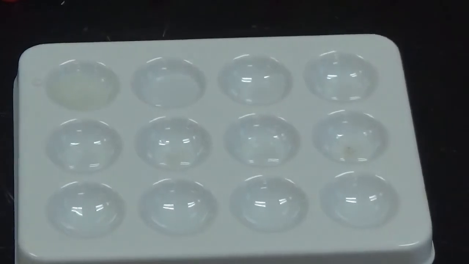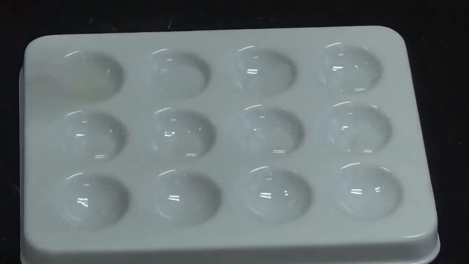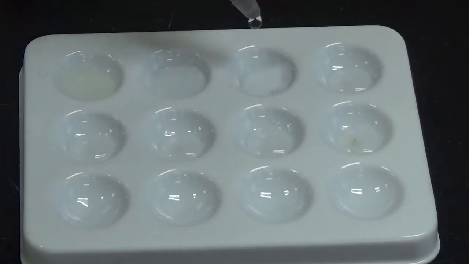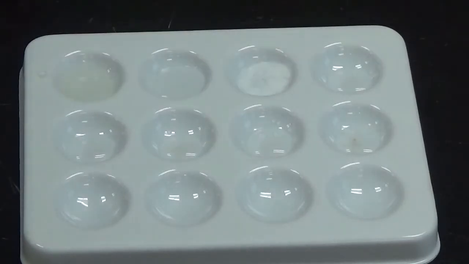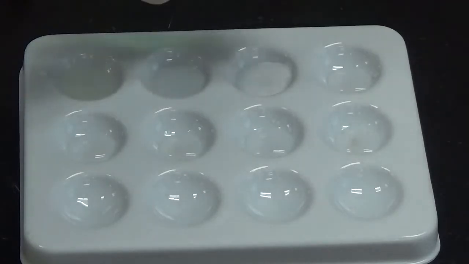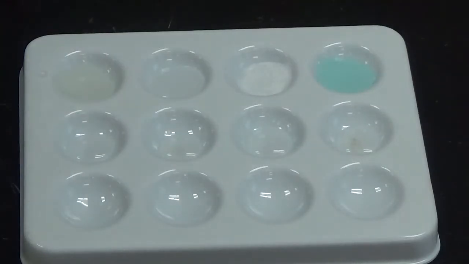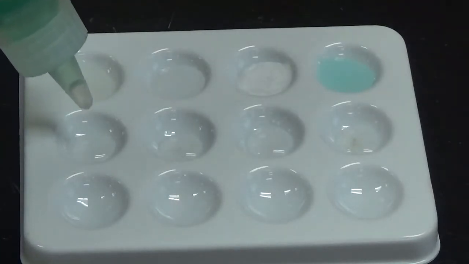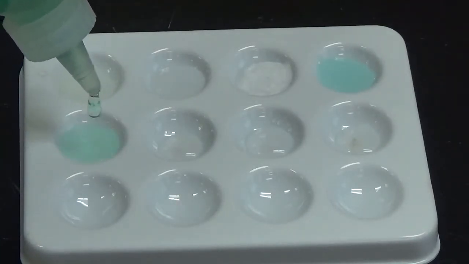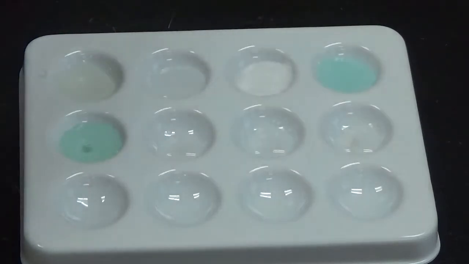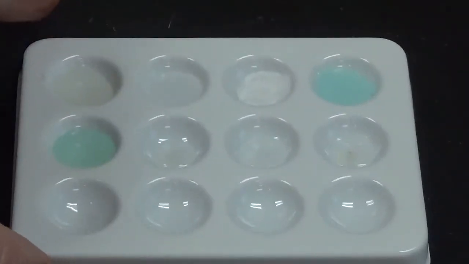Alright, so next up we're going to add silver nitrate to the third well in the top. Okay, again, a very bright white solid. I think you can see that one on the camera. Next up we're going to add copper sulfate. And nothing there but a simple dilution of color. Next up we're going to add nickel 2 chloride. And that one also is a simple dilution of color.